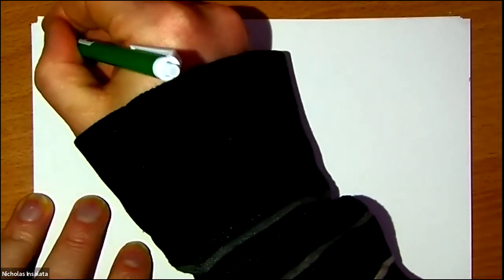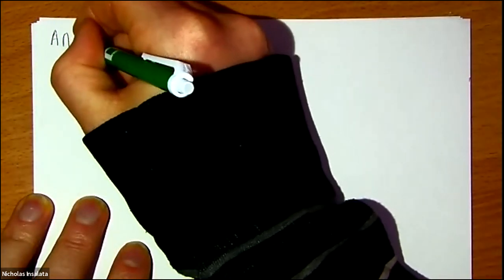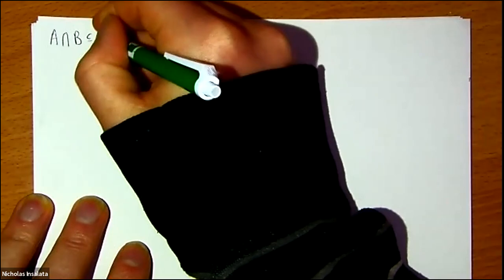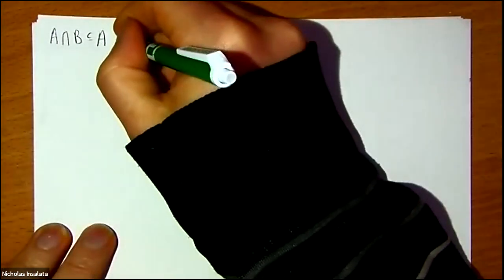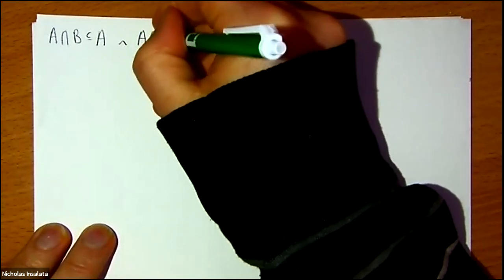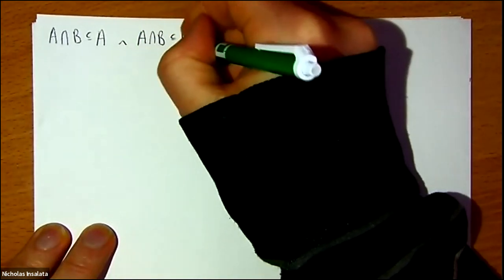Okay. So first of all, we have A intersect B is a subset of A, and A intersect B is a subset of B. Okay.